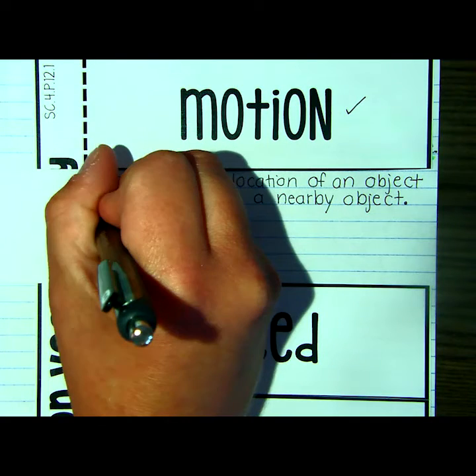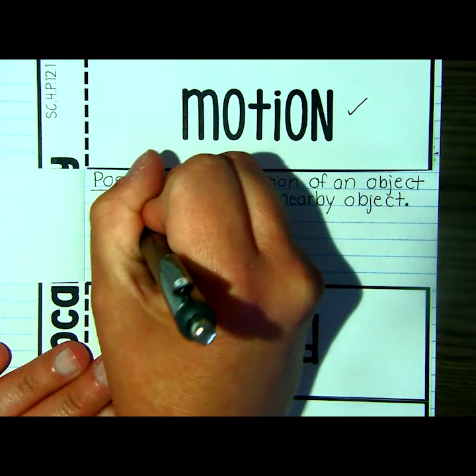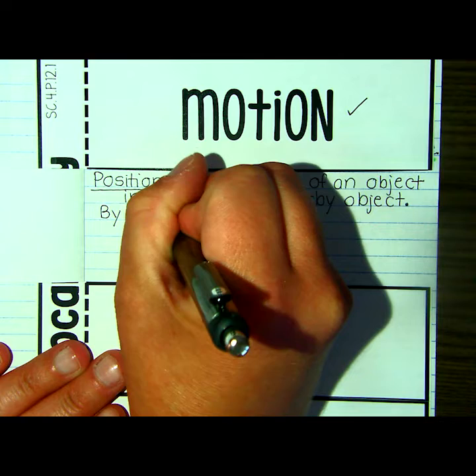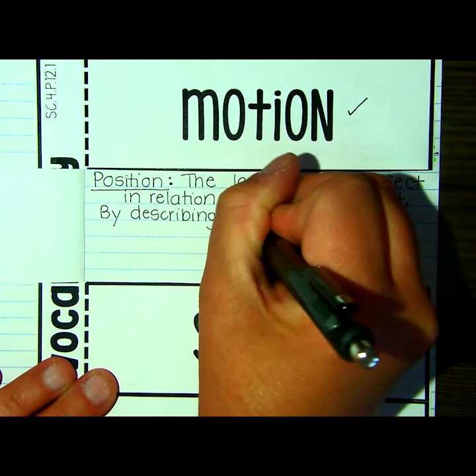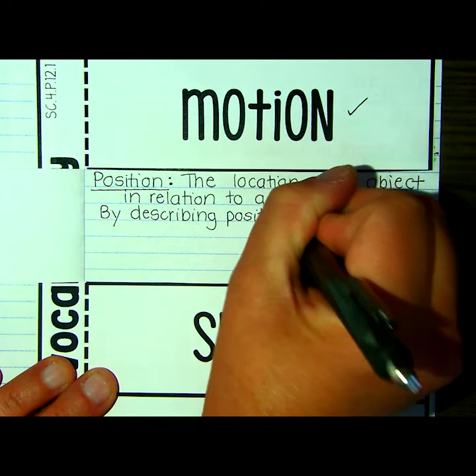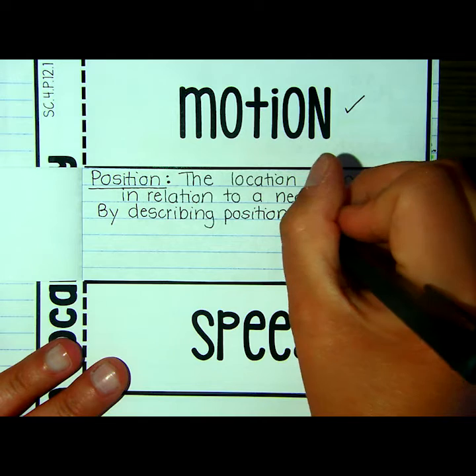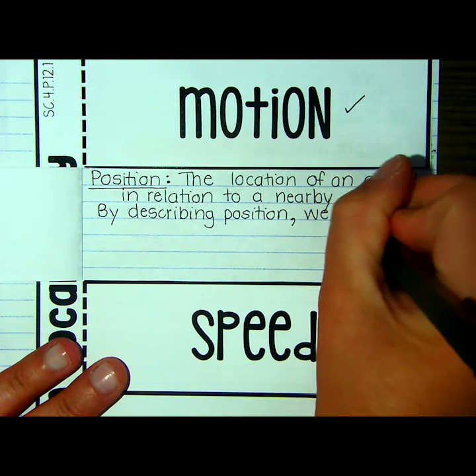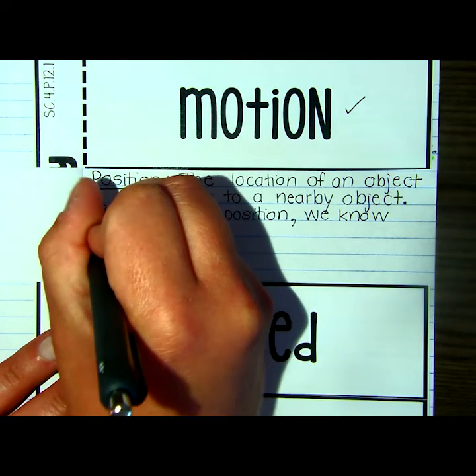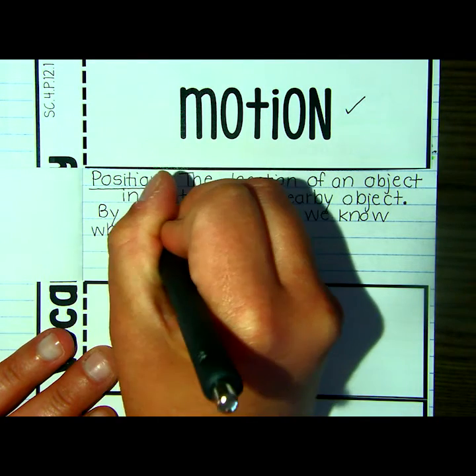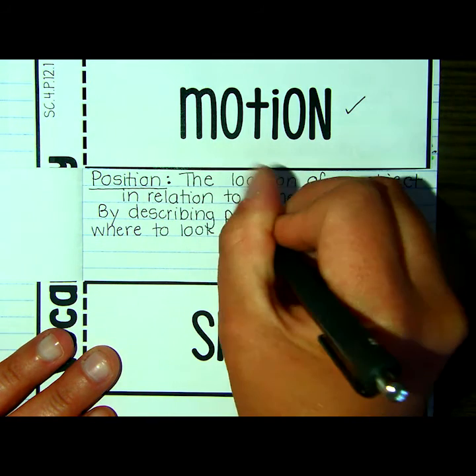So by describing position, we know where to look to locate an object.